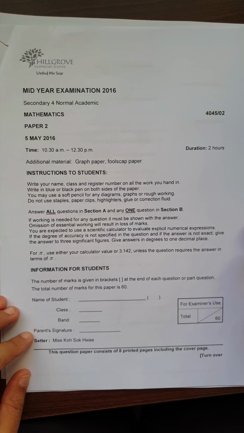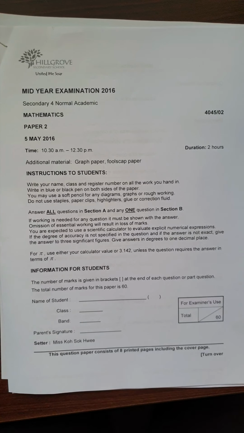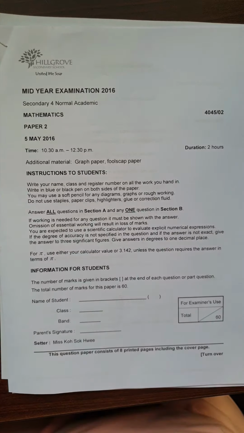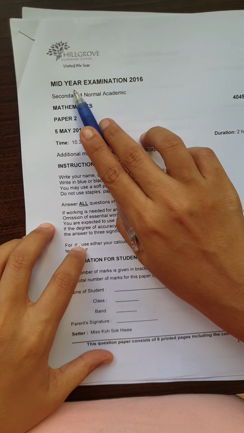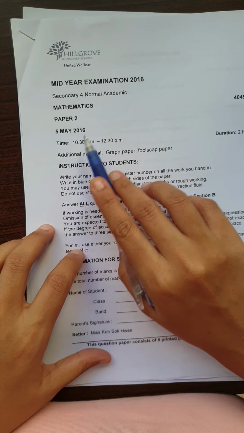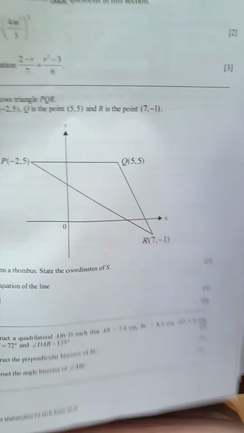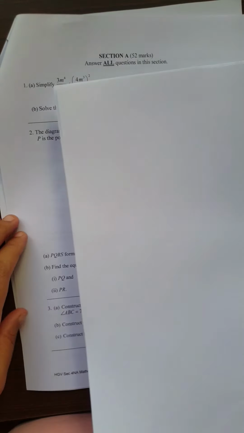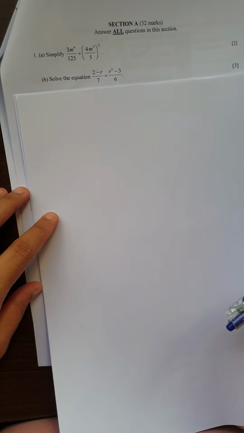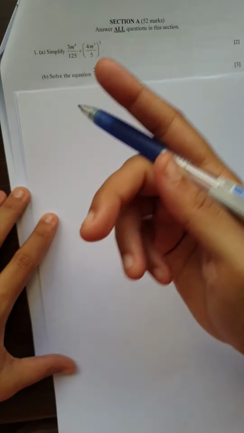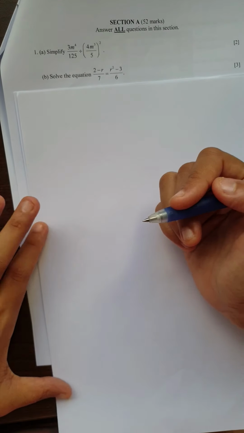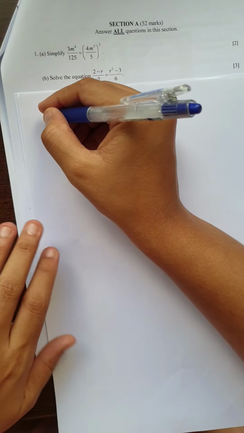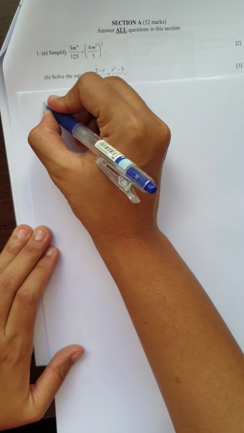Hi, welcome to today's lesson, which is basically going through the 2016 mid-year paper. Paper 2, the first part of it, which is the first 6 questions. So let's begin with section A. Normally there's a section A and section B. Section A basically is all the questions, and in section B you have 2 questions and you have a choice of 1 question. So let's begin with section A.